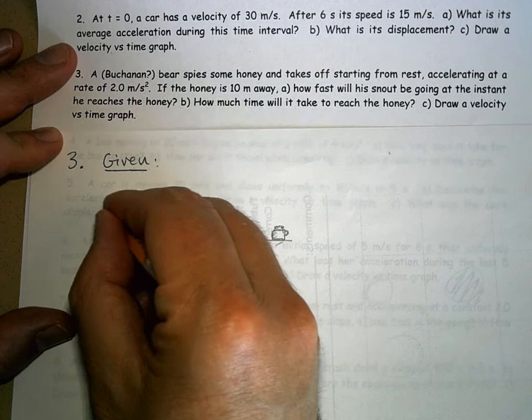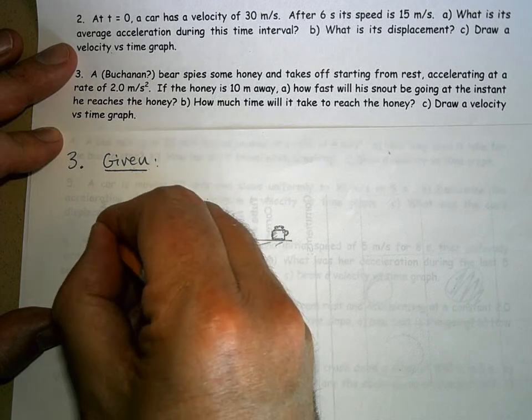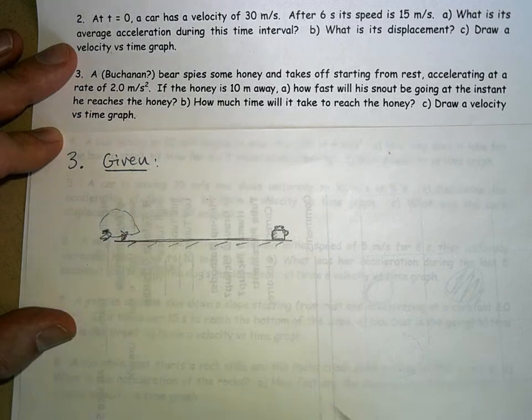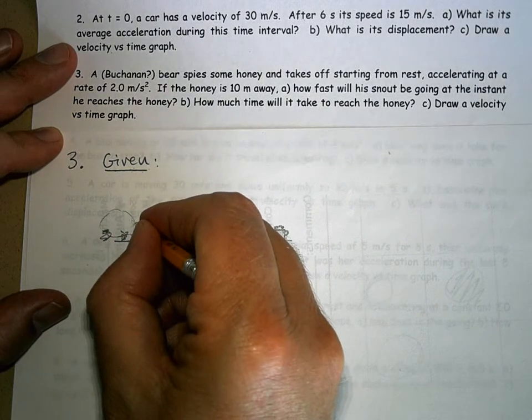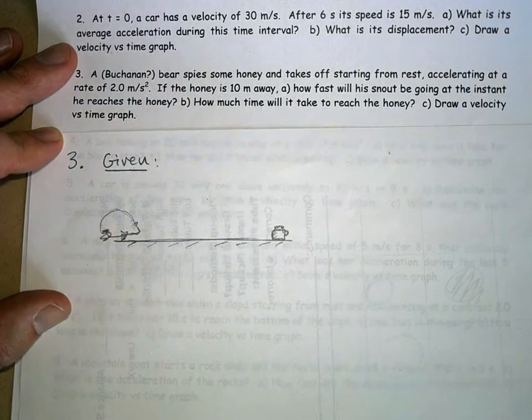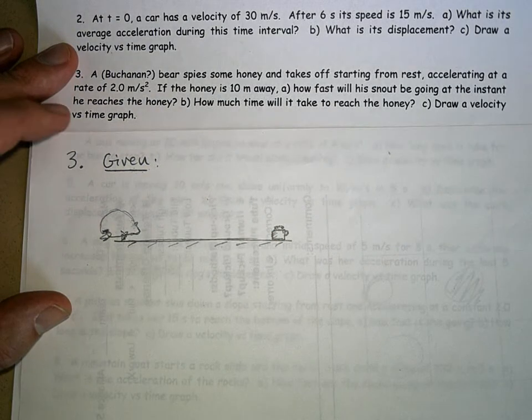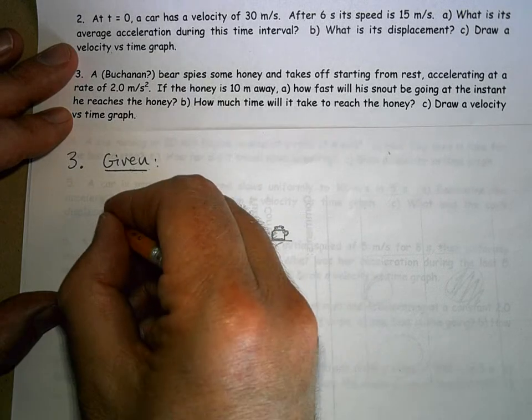I don't know if my bear is going to be very good. No, that's a terrible bear. It looks more like a porcupine or something. It's got ears. Actually, it's a great big old huge rat. All right, so there's our bear. Give him a little tail.